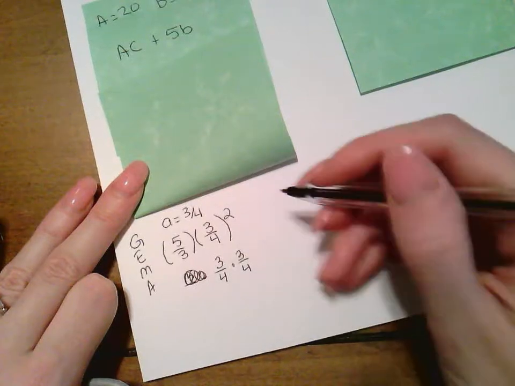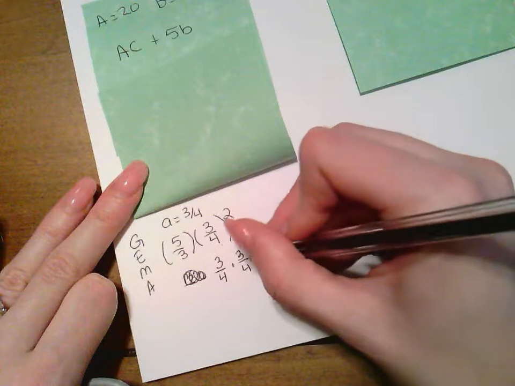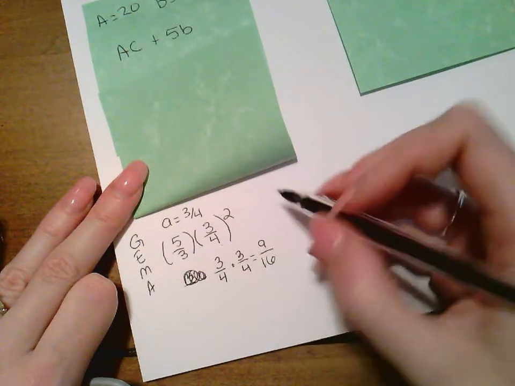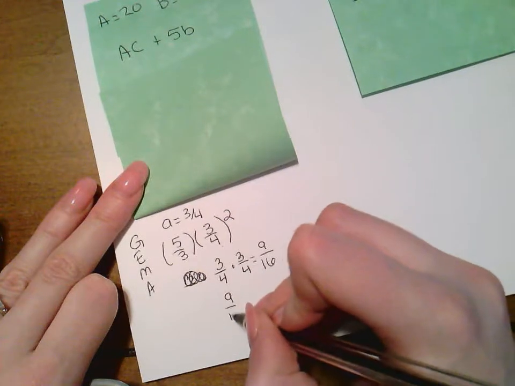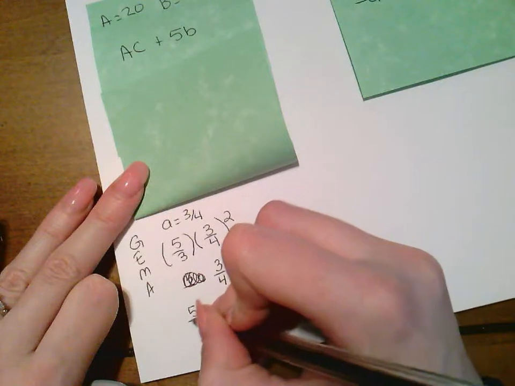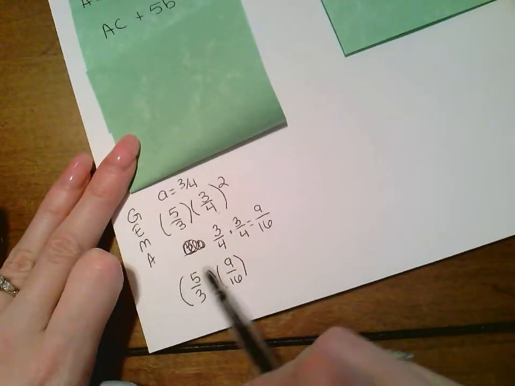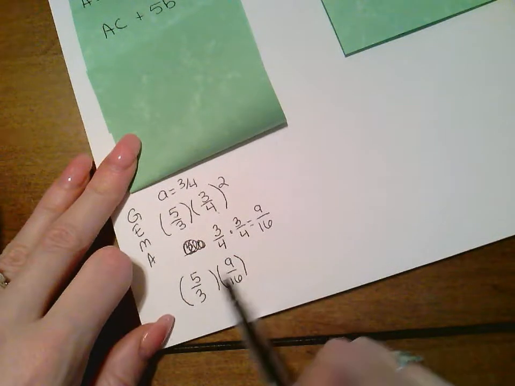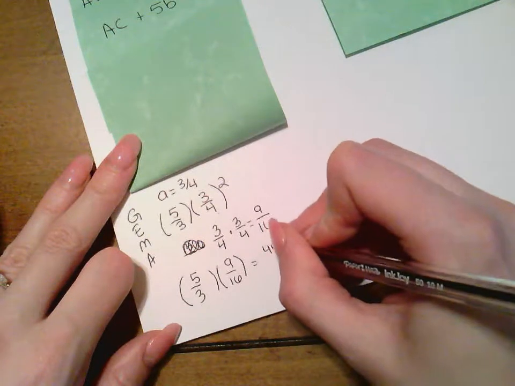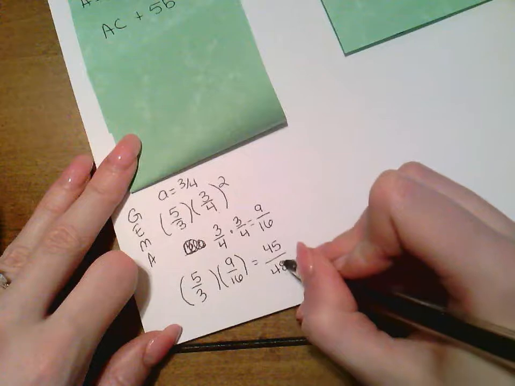So I'm doing 3 times 3 is equal to 9. And I'm going to do 4 times 4, which is equal to 16. So now I have 9/16 times 5 over 3. Same thing again, when you are multiplying fractions, you are multiplying the top and you're multiplying the bottom. So 5 times 9, I get 45. 3 times 16, I get 48.